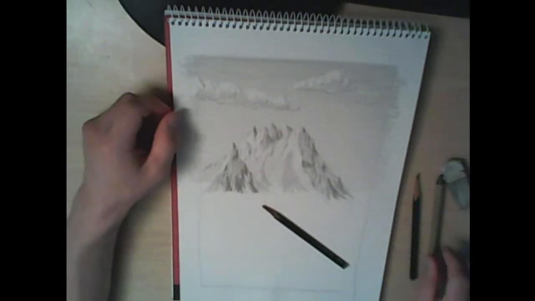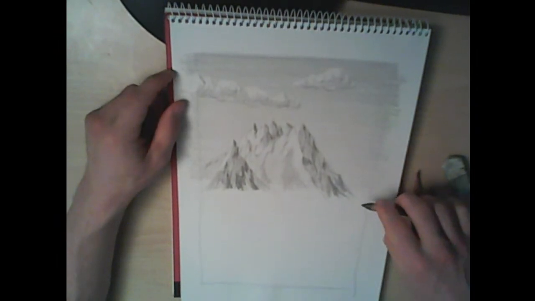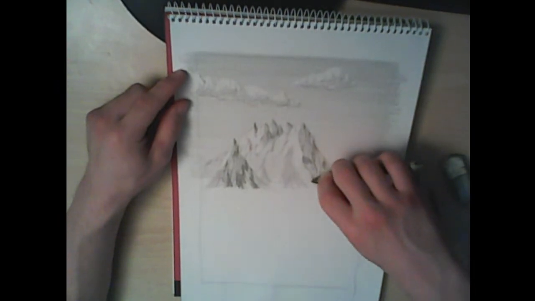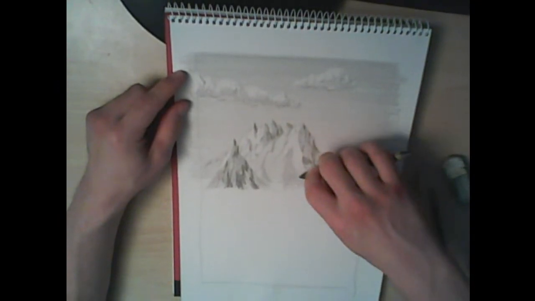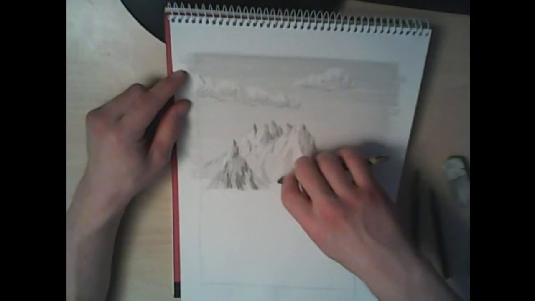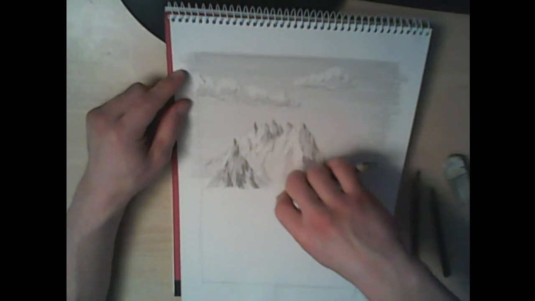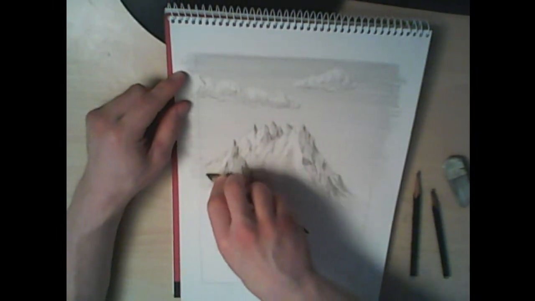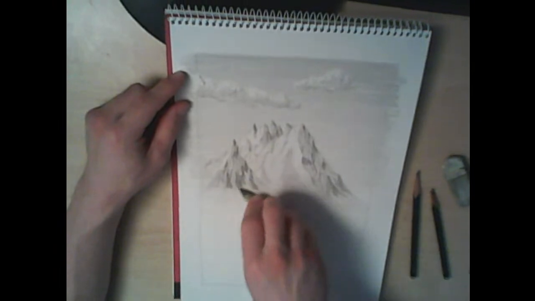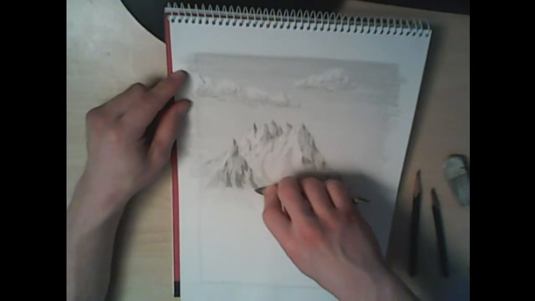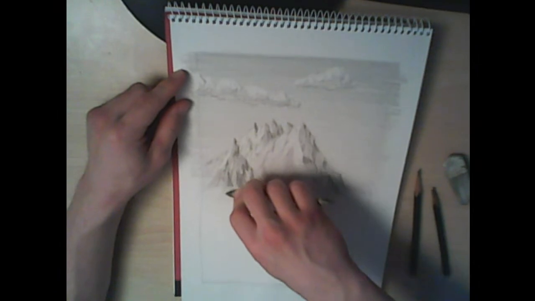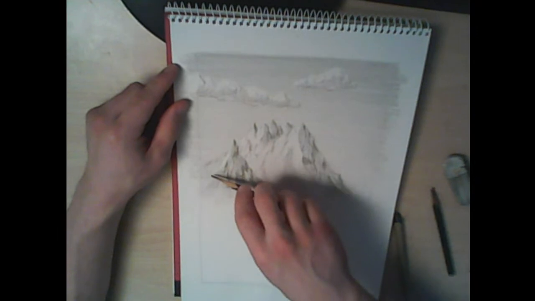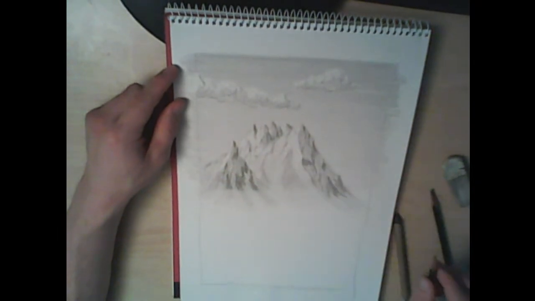Okay, and that's our mountains done. Let's take the smudging tool and pull those down into the plane below them. Just like that. Maybe something more needs to go on here. Okay.